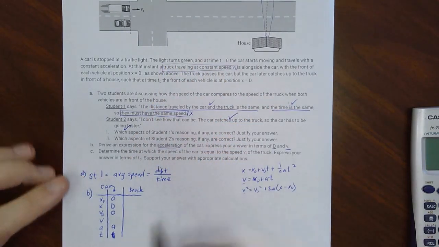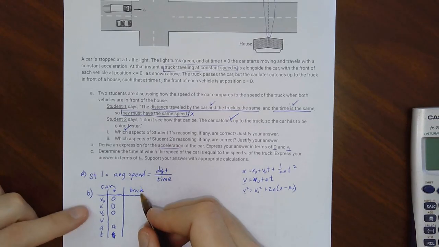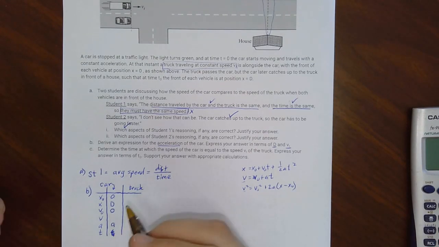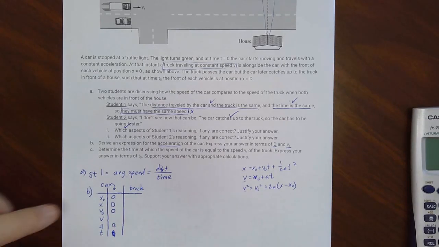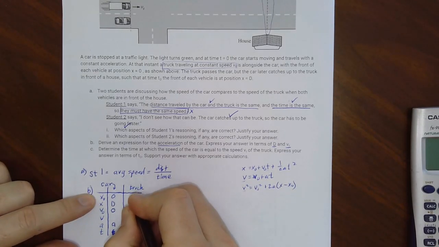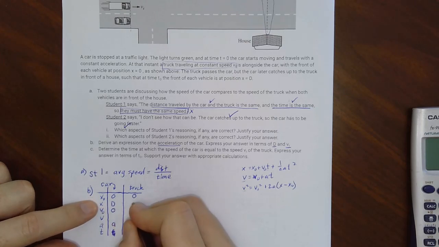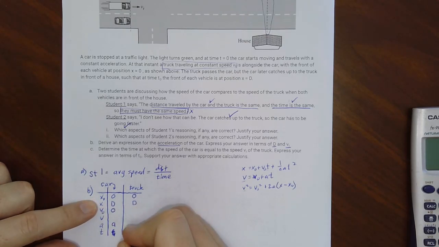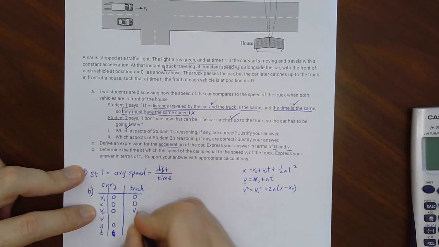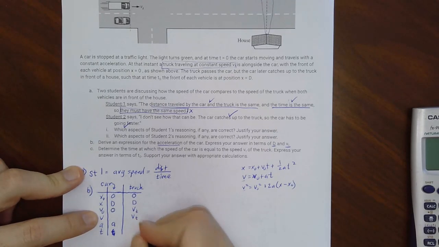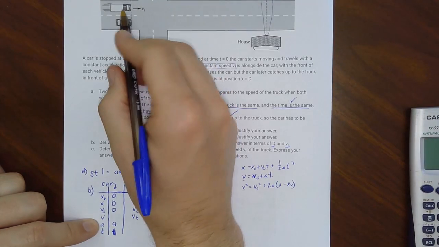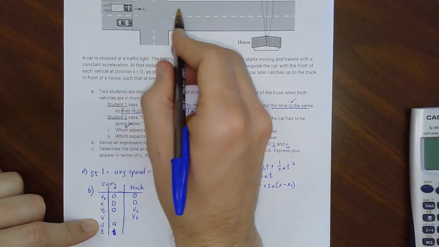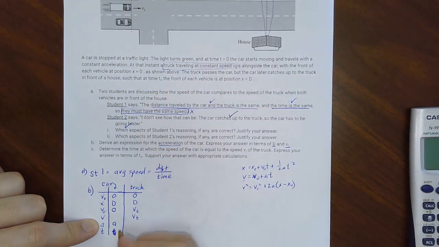So the fact that that's the constant speed of the truck makes me think that somehow I need to connect the truck with the car. So let's see if we can do that. Again, the truck is going to start at 0. It's going to go to a distance of d. The truck starts at vt and ends at vt. And we actually know the acceleration. What's the acceleration of the truck? Well, the acceleration of the truck is 0, right? Because it keeps its same speed that whole time.